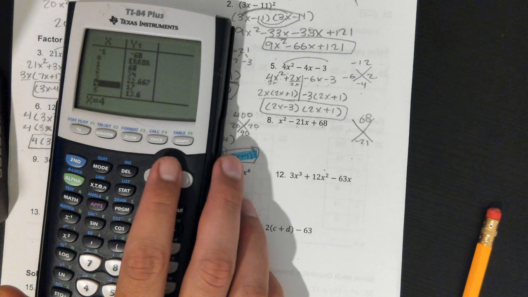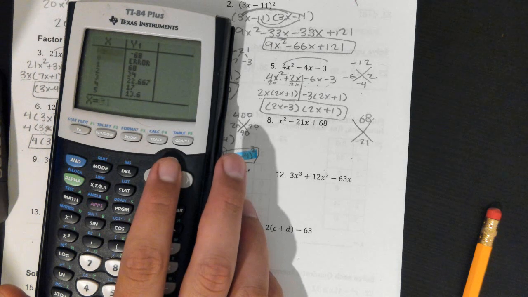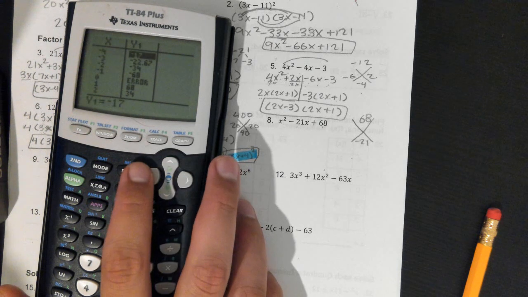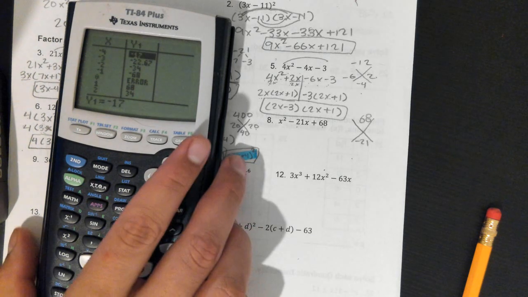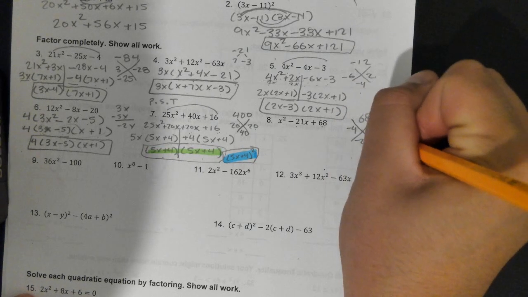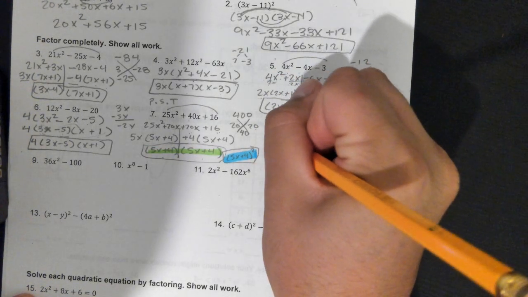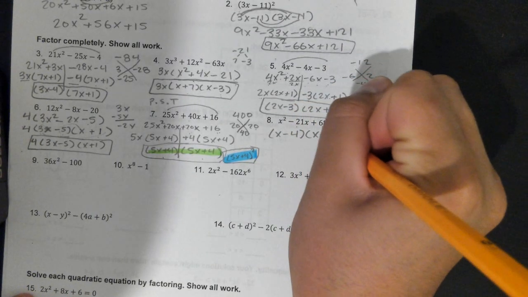Alright, so we have 4 and 17, but those add up to positive 21, so it should be a negative 4 and a negative 17. Negative 4 and negative 17, if you add them together, you get negative 21. So those would be your two factors, x minus 4, x minus 17.